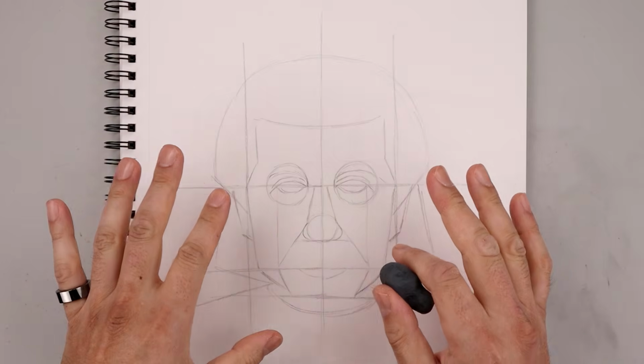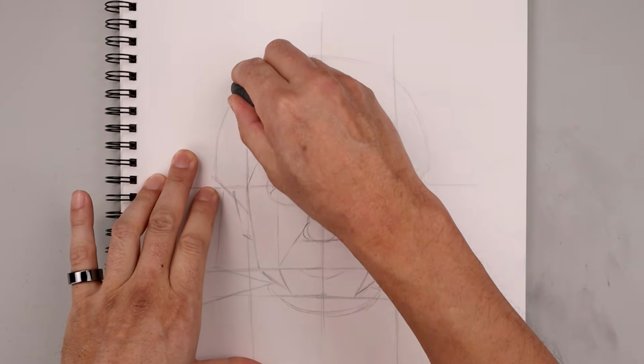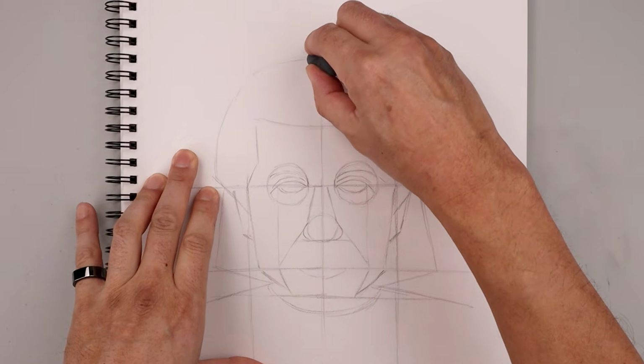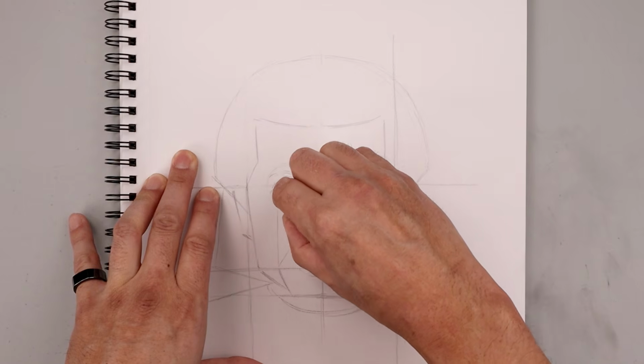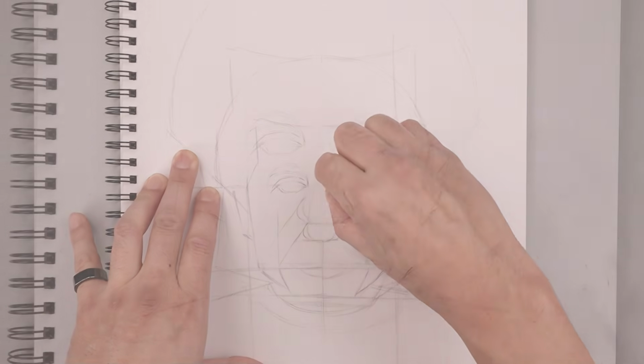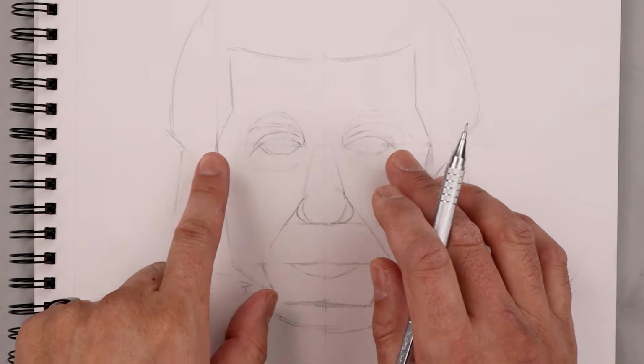Now that we've established the proportions and composition, I'm going to go back and lightly erase some of these guidelines. So this will help us get a better look at our proportions. So lightly erase those lines and detail around the eyes. Now use our clean rough sketch as a guide to help us layer on some more detail. Now I like to start with the eyes.